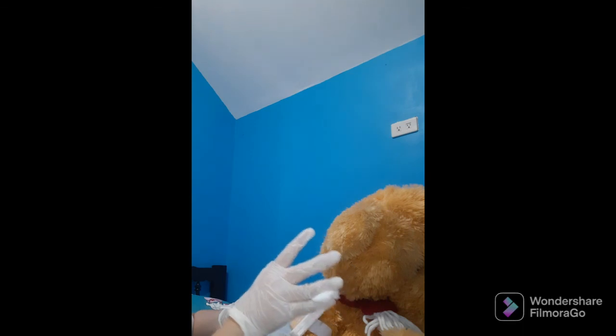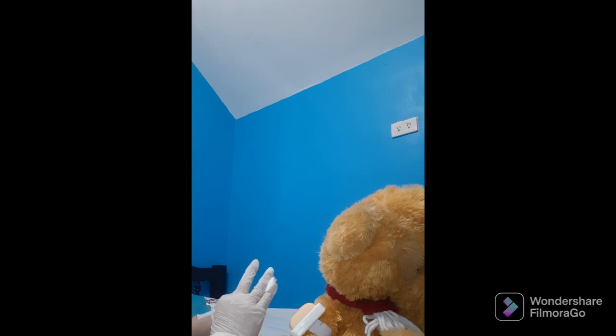Okay? And then, once na yung needle is inserted na, we need to move yung my dominant hand doon sa end ng plunger. Or meron namang mga nurses na nakikita nilang mas madali if yung i-move nila yung non-dominant hand nila doon sa barrel of the syringe and yung dominant nila doon sa end ng syringe.